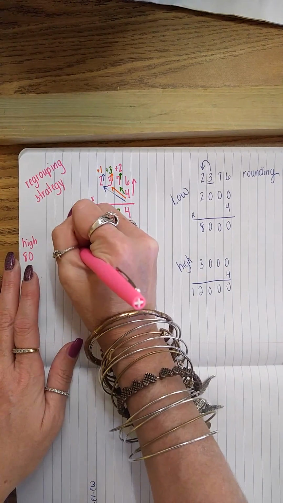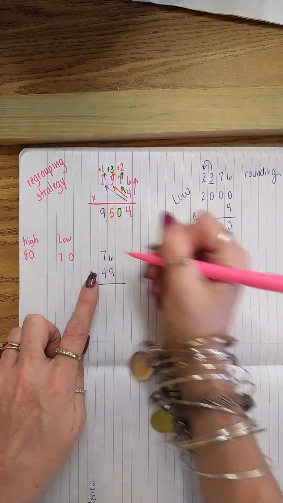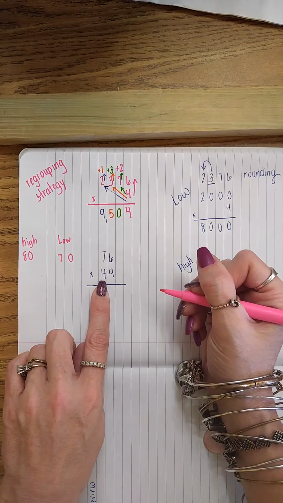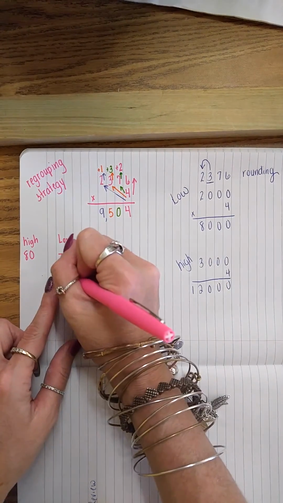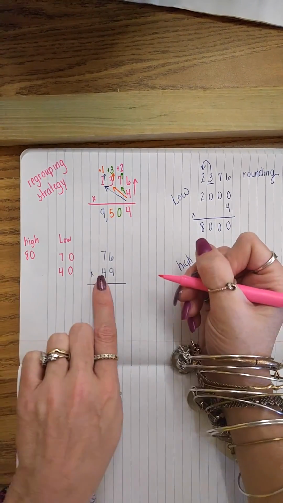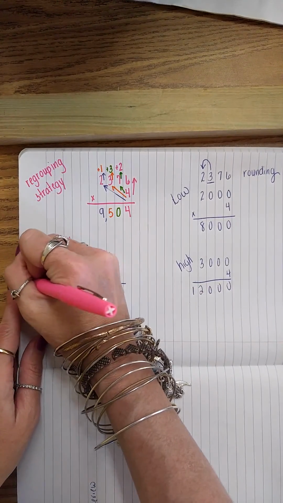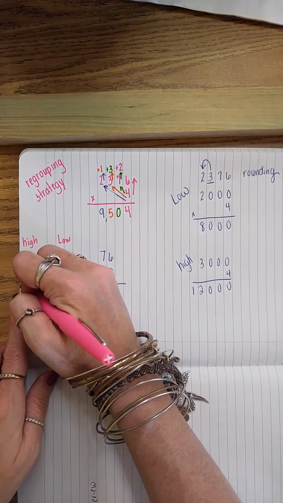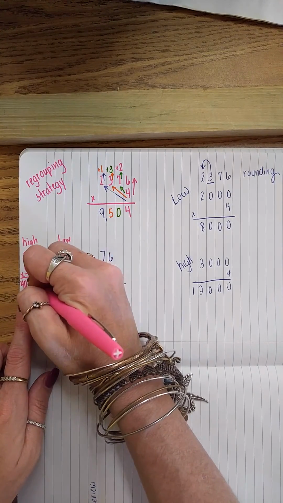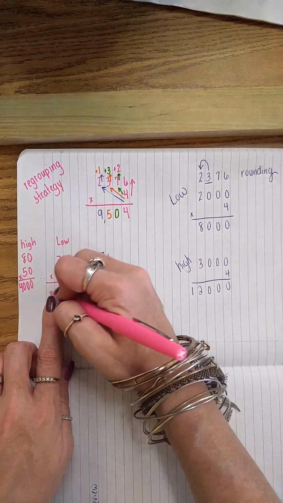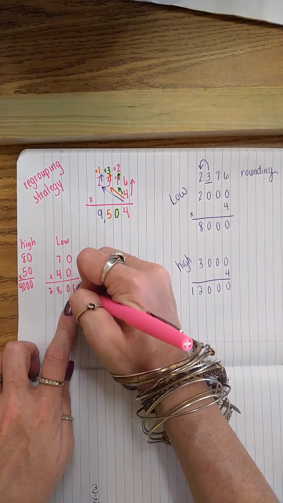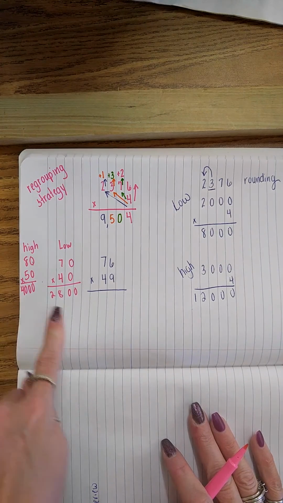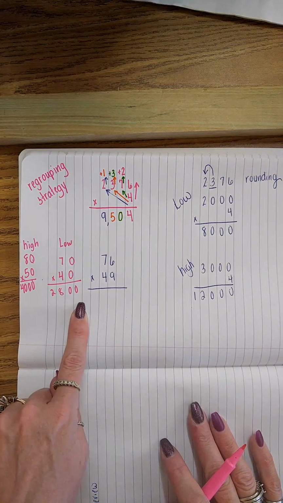The low for 76 would be 70. So this stays the same and add a 0. 49 goes up 1 and add a 0. Stays the same and add a 0, so that's my low, which would be 40. Goes up 1 and add a 0. So 8 times 5 is 40, and there are 2 zeros. 7 times 4 is 28, and there are 2 zeros. So our actual answer should be between 4,000 and 2,800.